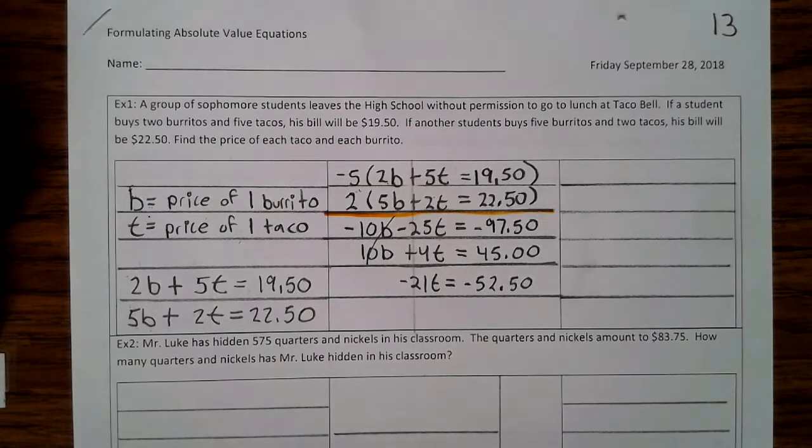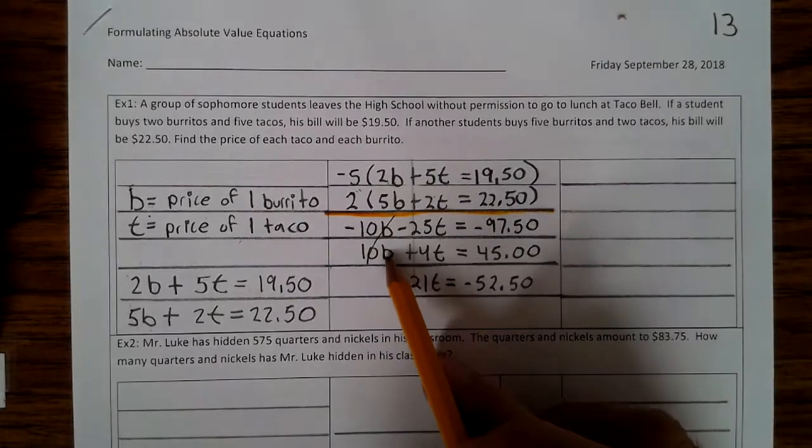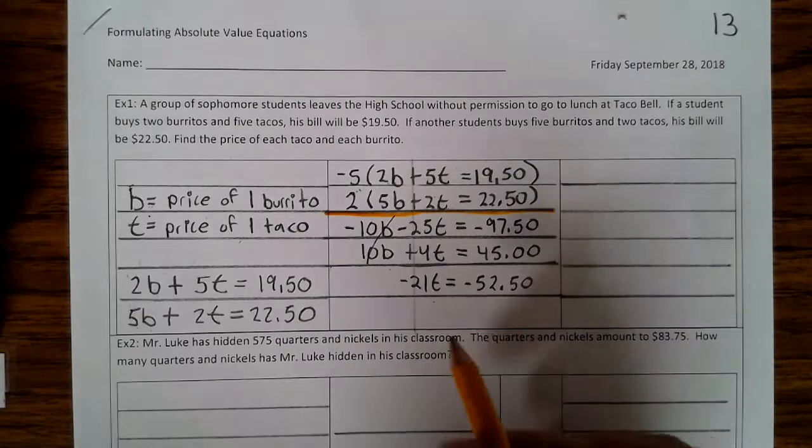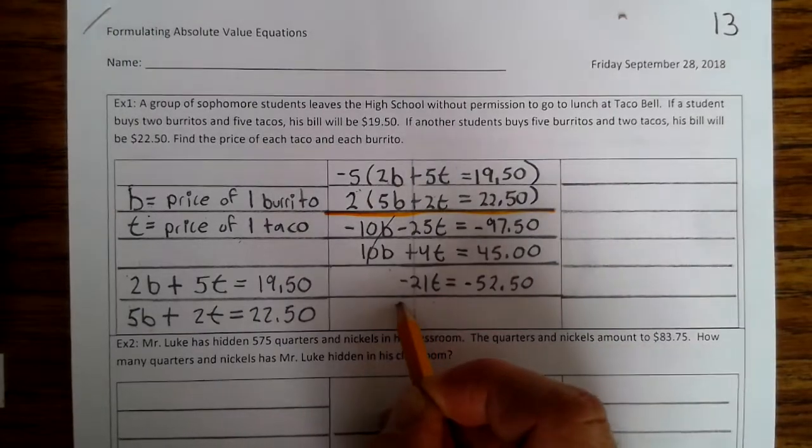And let's continue the video. All right. So you notice the B canceled, so now you're just left with T. So now we solve. We're going to divide both sides by negative 21.